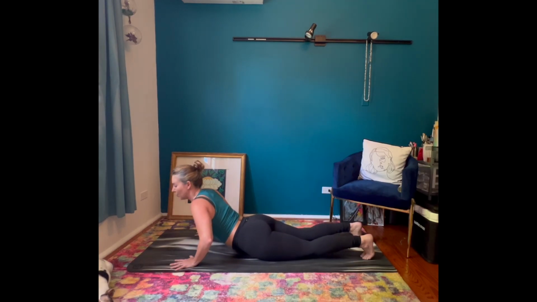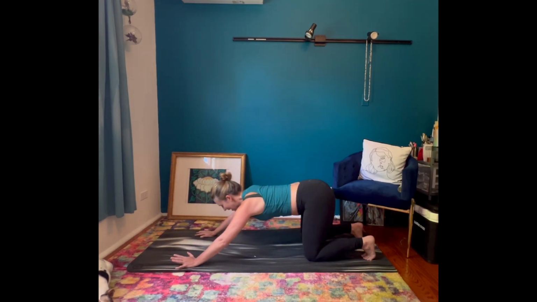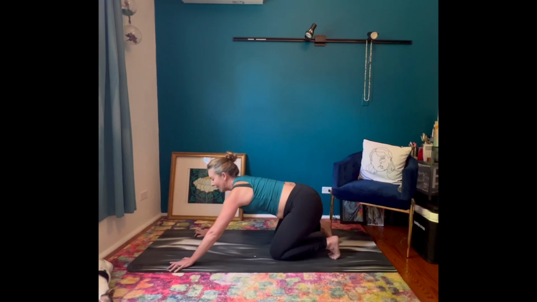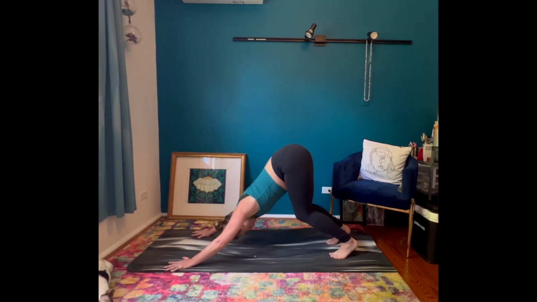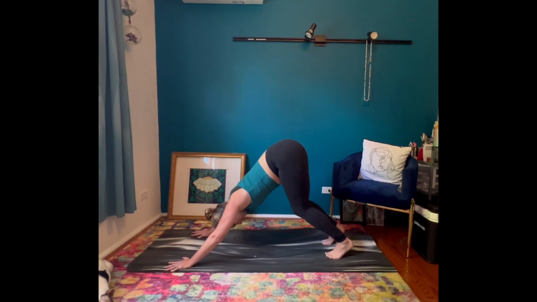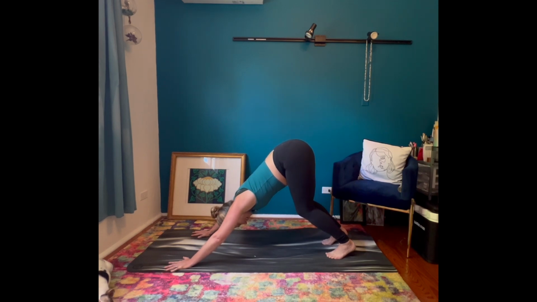Tuck your toes, shift back onto your knees. Downward facing dog. Knees are going to be bent. Tailbone is going to aim towards the top of the mat. Heels can go down as far as possible with the knees bent, and then push up with the arms. Nice and powerful in the arms. And then we're going to pedal out the legs.